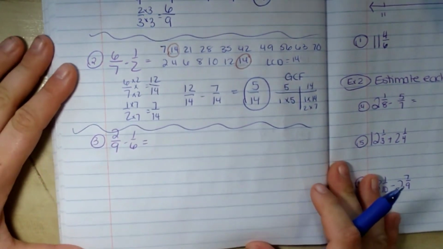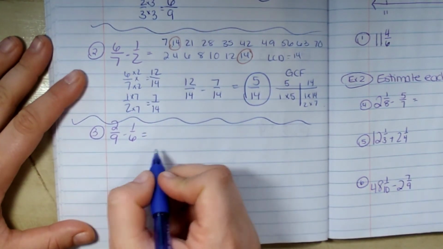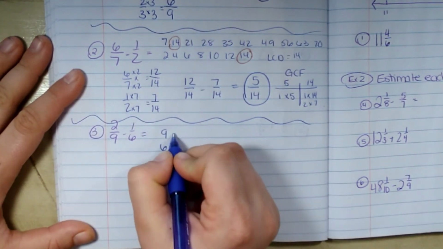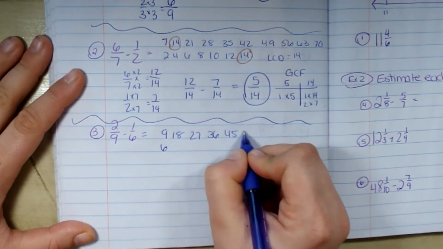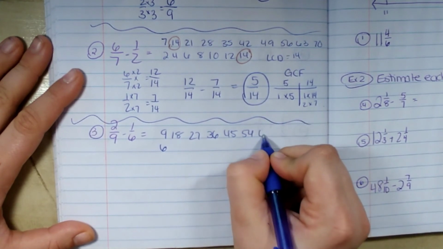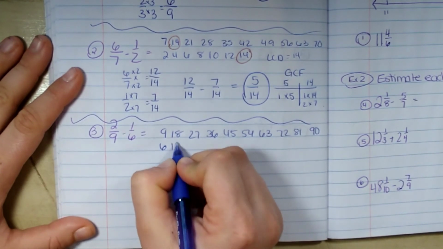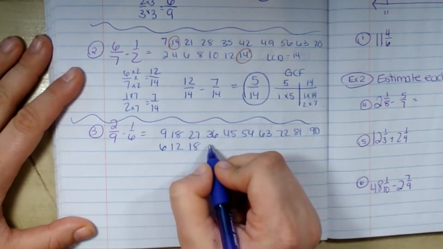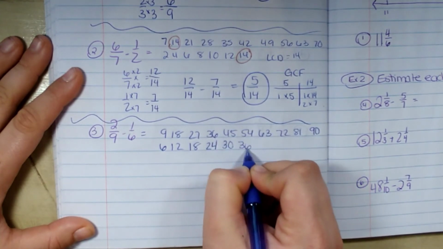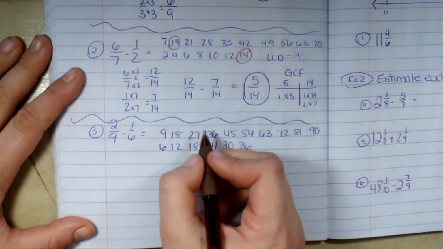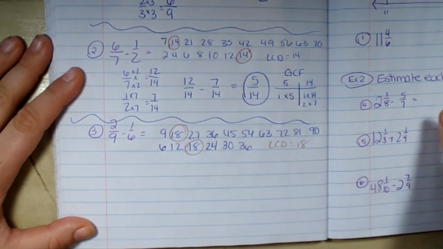Our last practice problem would be 2/9 and 1/6. So we're going to do 9 and 6. 9, 18, 27, 36, 45, 54, 63, 72, 81, and 90. Then 6, 12, 18, 24, 30, 36. Oh wait, I hit one. They have 18 in common. So my LCD is 18.